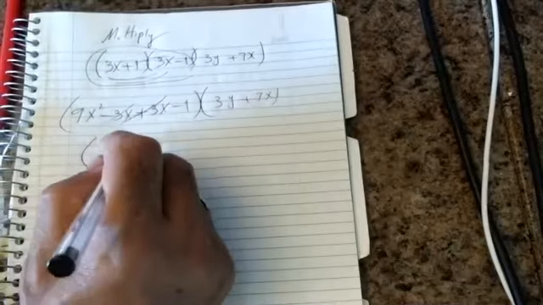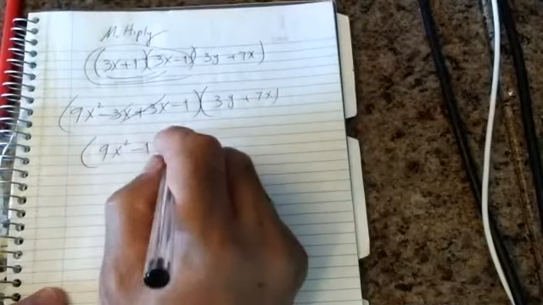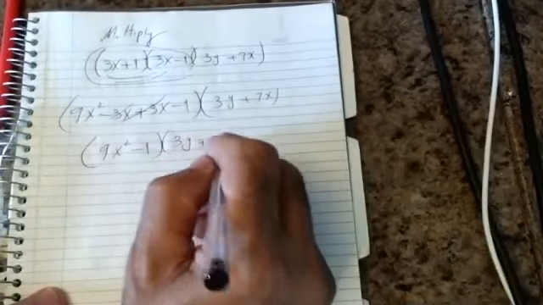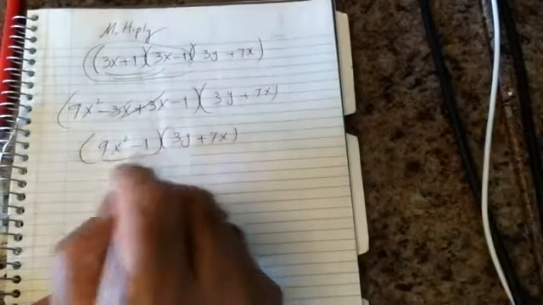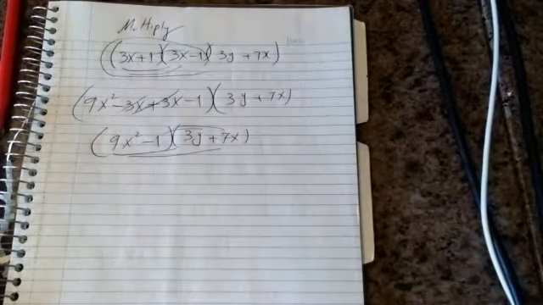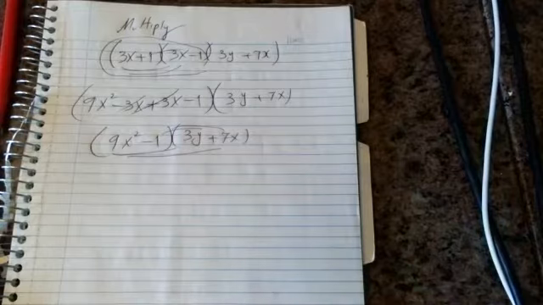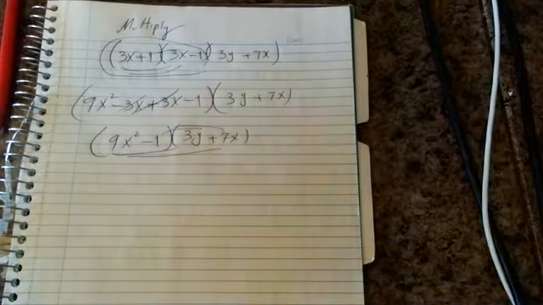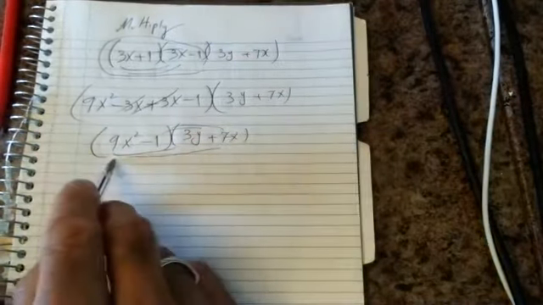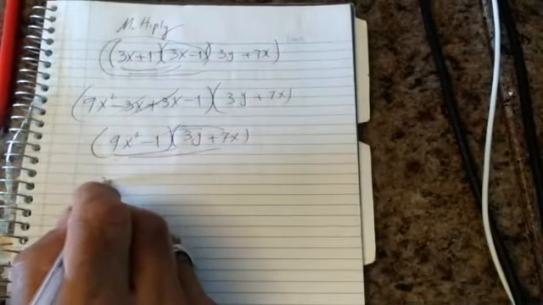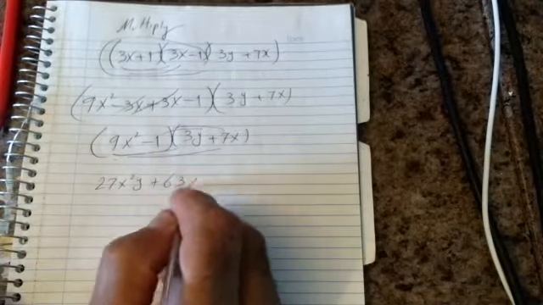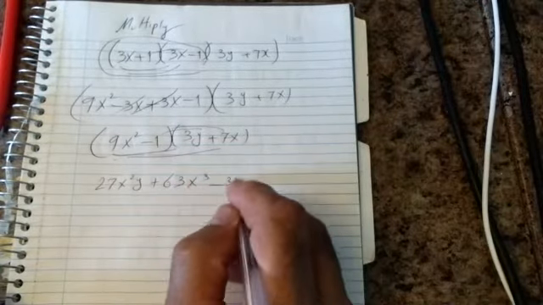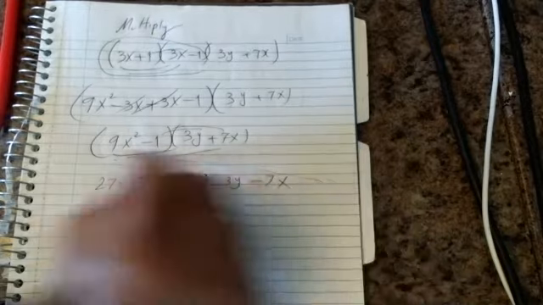Now what you have is 2 parentheses, and they both have 2 terms in them. Then we do that. So 9x squared times that is 27x squared y, plus 63x cubed, minus 3y, minus 7x. And there are no like terms here.